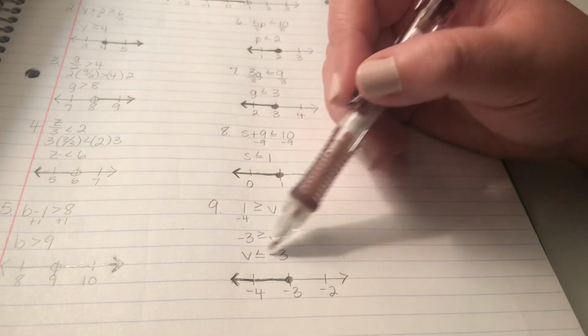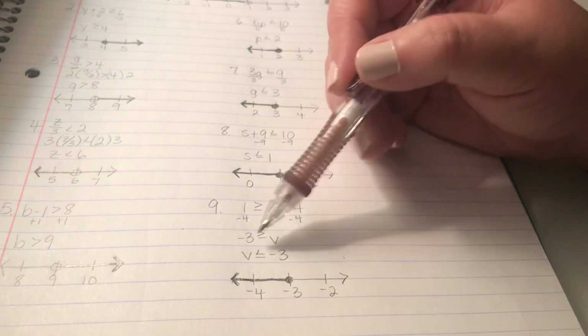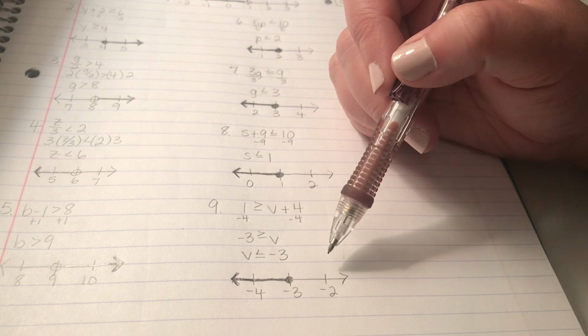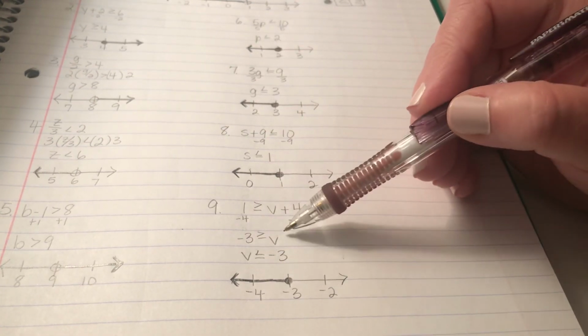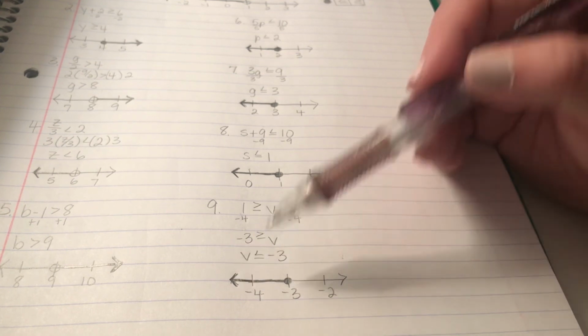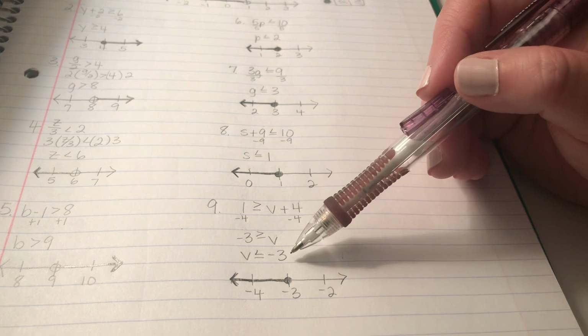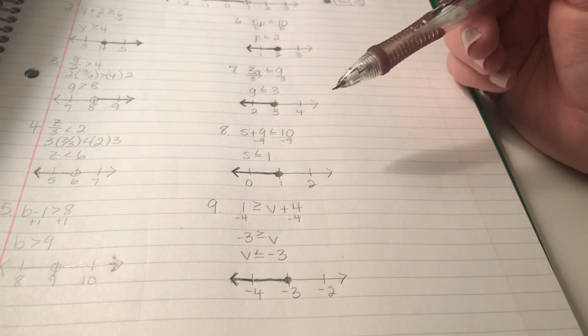So I like to rewrite it. You'll see in some upcoming sections it's helpful to do that so you don't graph this incorrectly. So if you don't want to write it down and you just want to look at this and say v is less than or equal to negative 3, and you can graph it that way, no problem. But if you need to rewrite it to help you, no problem at all that way either. And that's it.